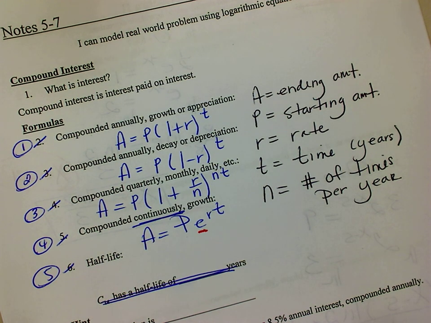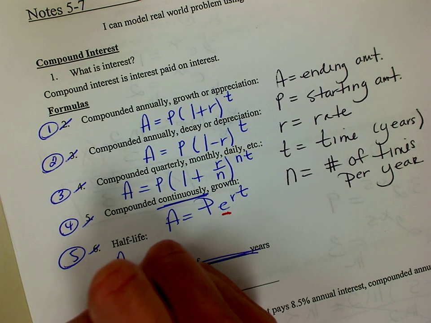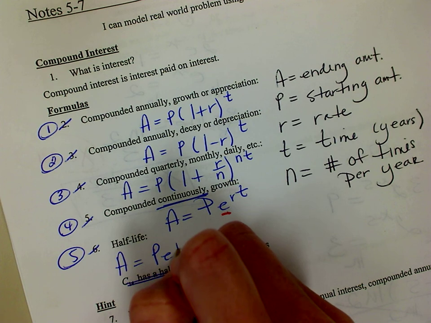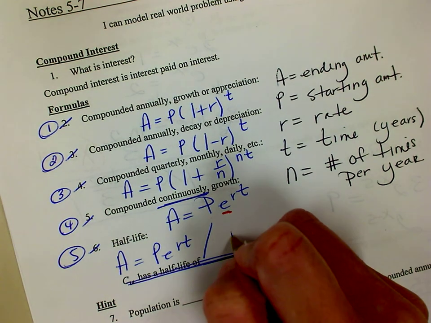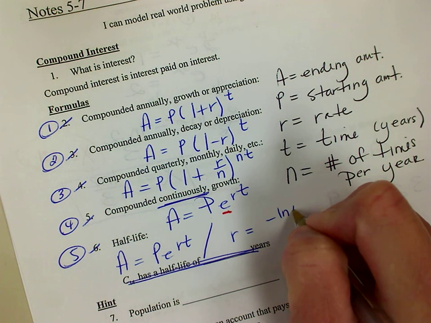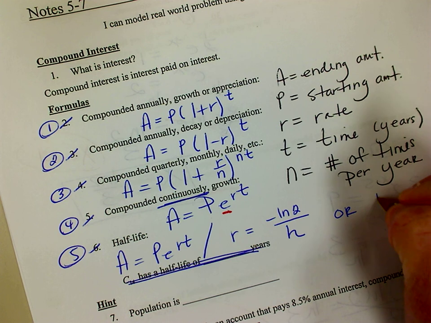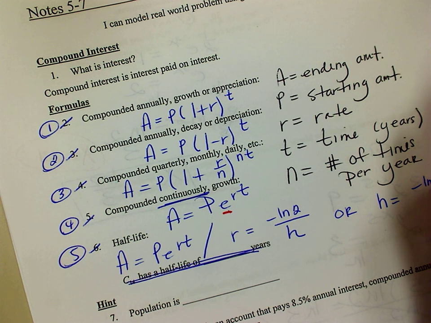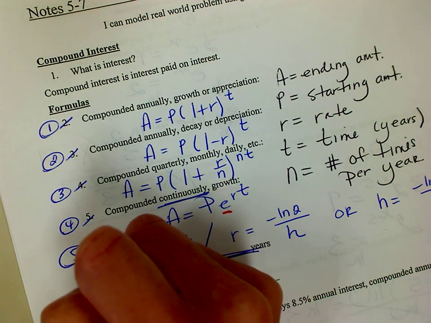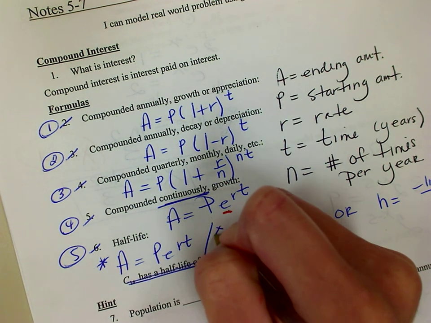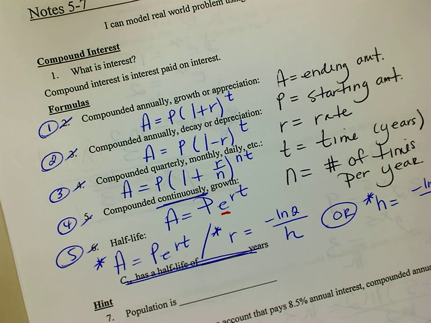And then half-life, you're actually going to use 2 formulas. The first one is PERT, and then you're going to use either this one, that's an H, or you're going to use this one. So you're going to use this one definitely, and then one of these. And H stands for the half-life.